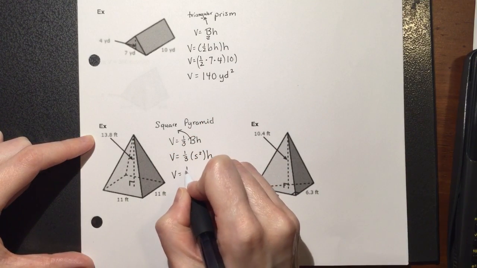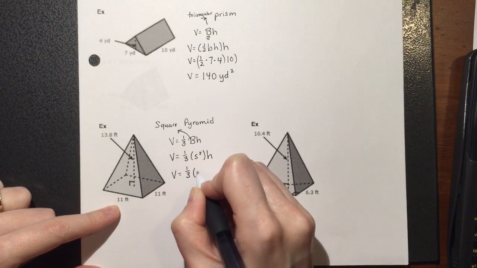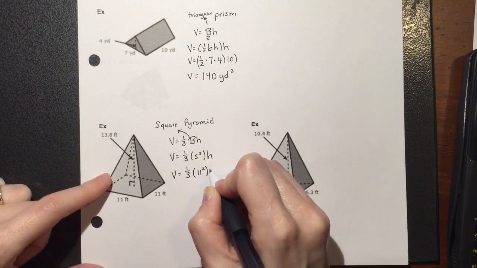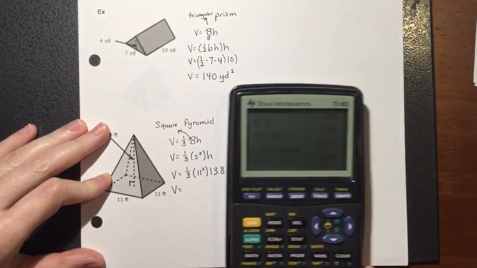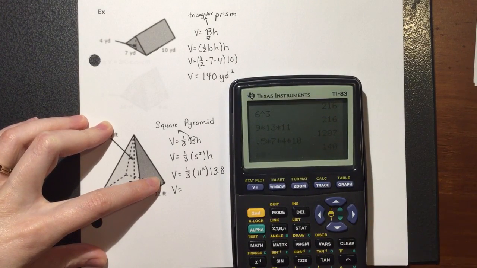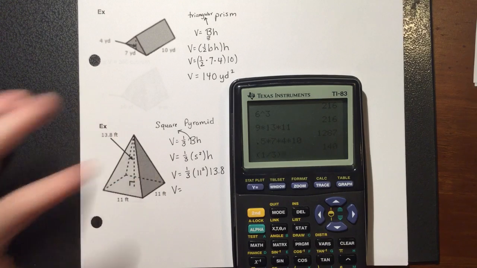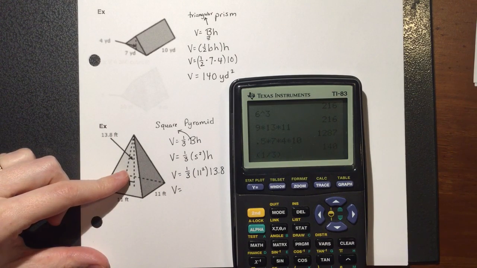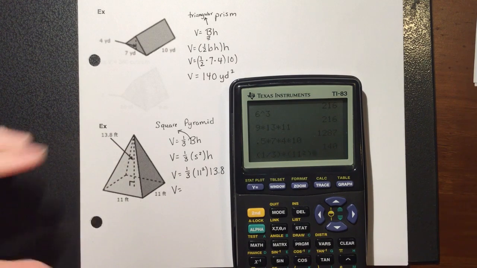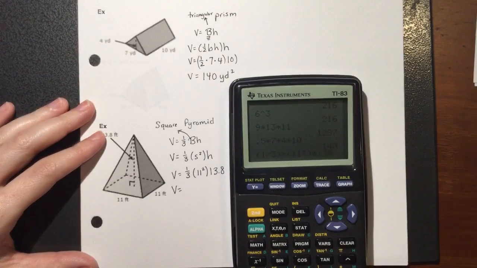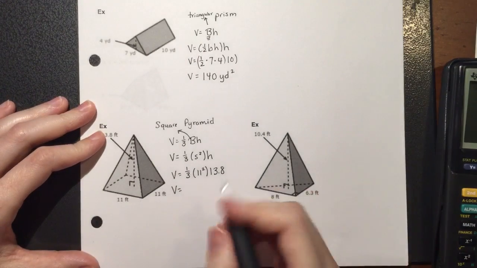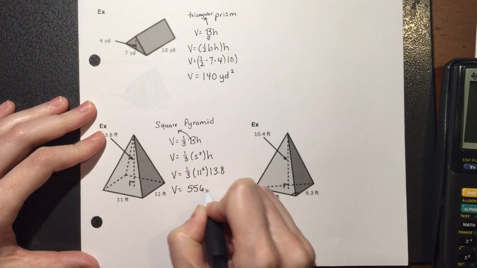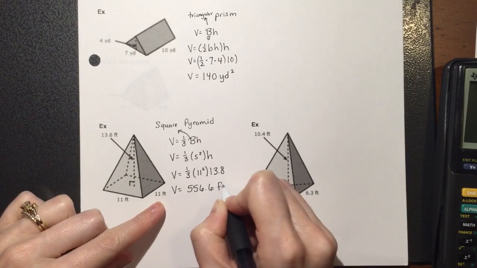So volume is going to be equal to 1/3, and then the side length is 11 squared times the height is 13.8. So volume is going to be equal to, and when you put it in your calculator, when you do the 1/3, you're going to want to put the 1/3 in parentheses to tell the calculator that's all one value, times, and I'm going to put 11 squared in its own set of parentheses to tell the calculator that goes together, times 13.8. And that'll give us a volume of 556.6, and our units are feet cubed.